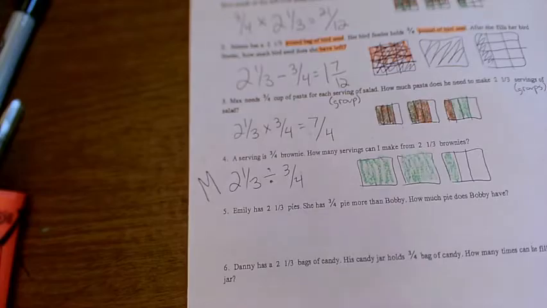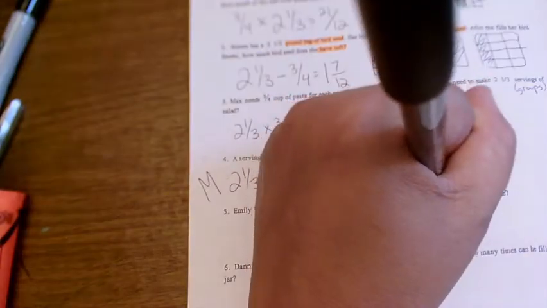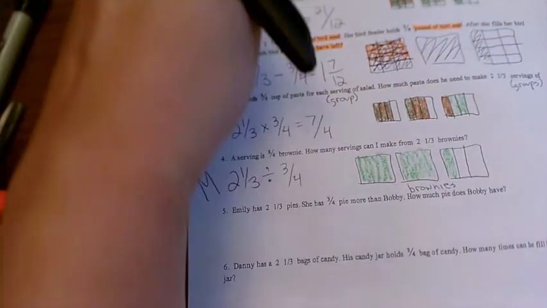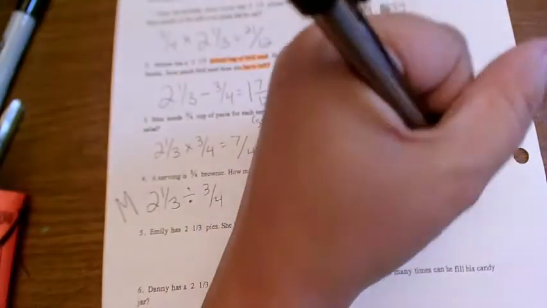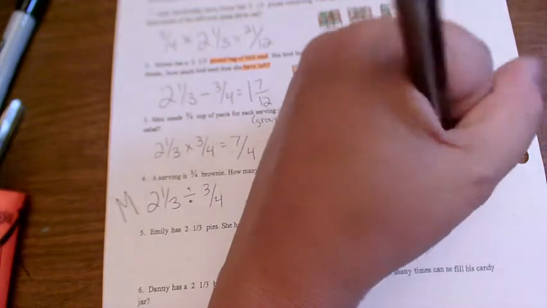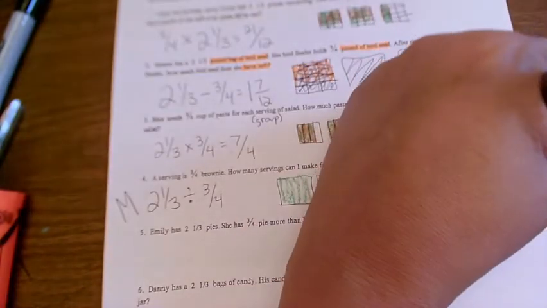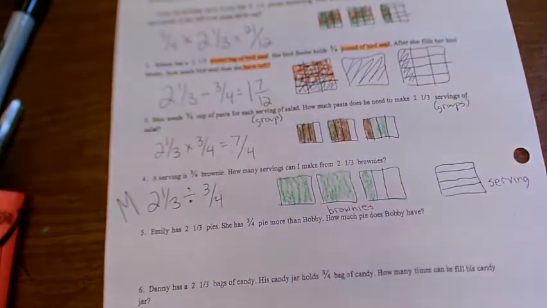All right, so those are the brownies we have. And then maybe it would help, again, if you knew how big 3/4 looked like, what a serving looked like. So I'm going to chop it the other way. So here's what a serving would look like.